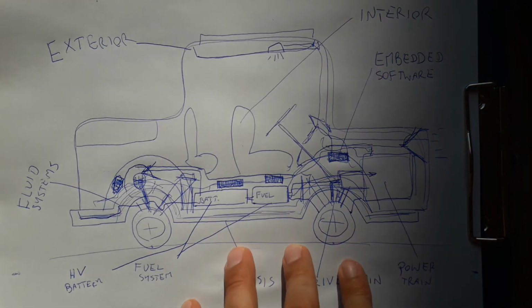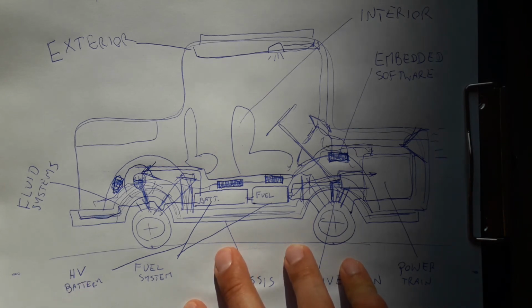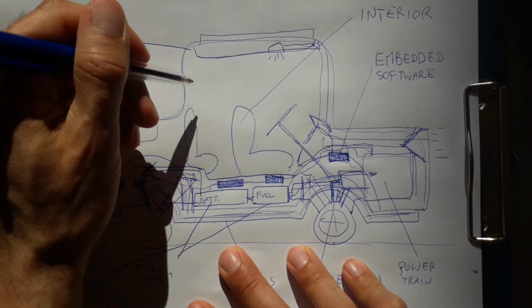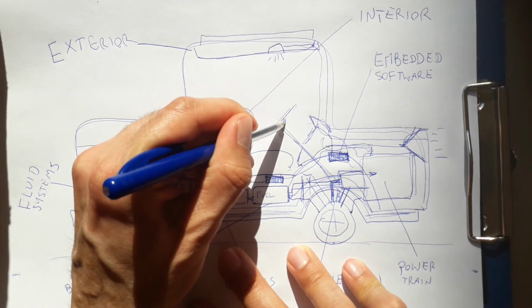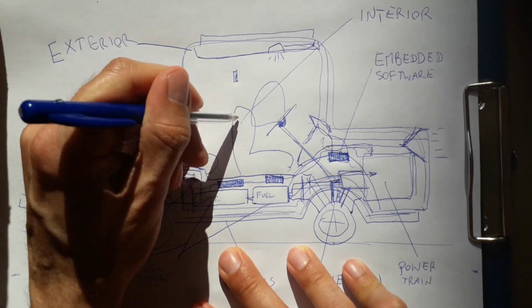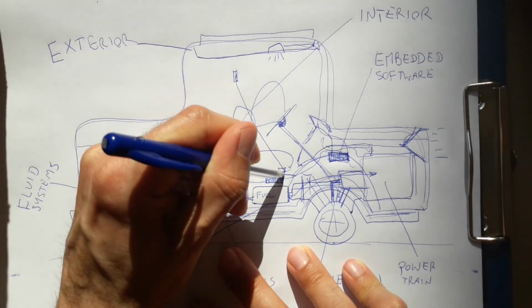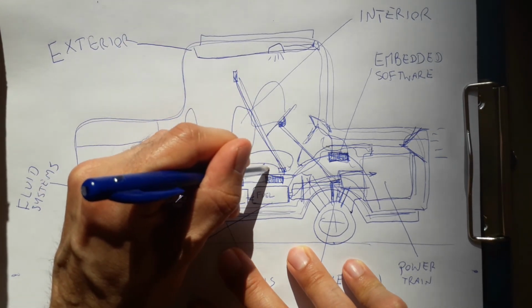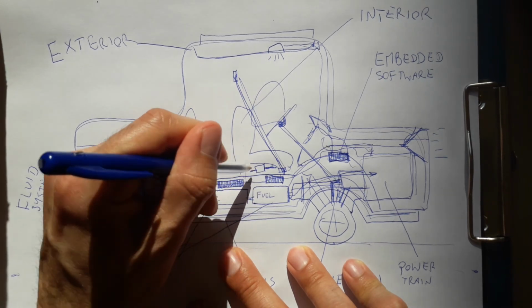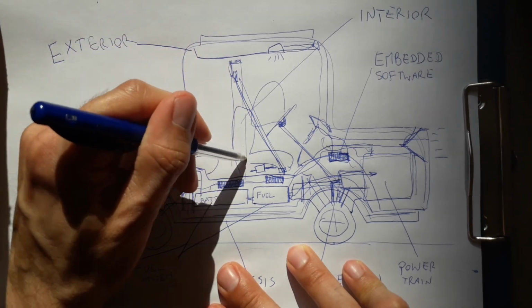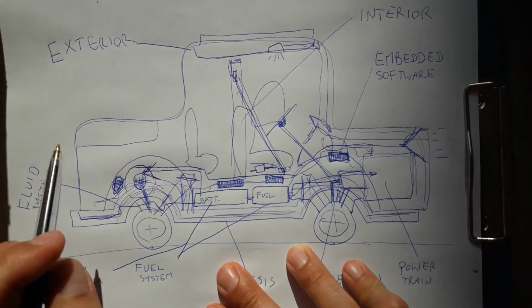What is as well a very important part of the car, and I will consider it as a separate part, is the safety systems. So you will have installed an airbag. You will have installed the safety belts with some tightening systems inside, for example, under the seat or in the roof or in the C pillar here, B pillar.